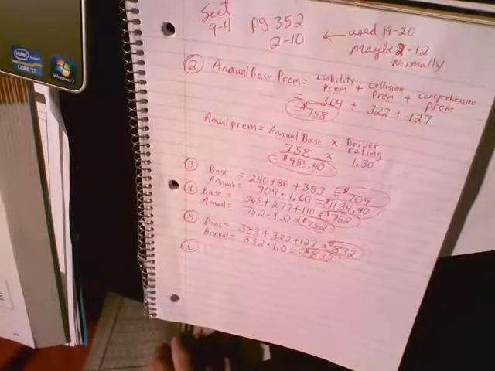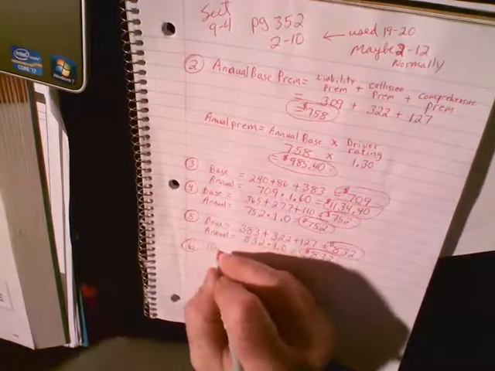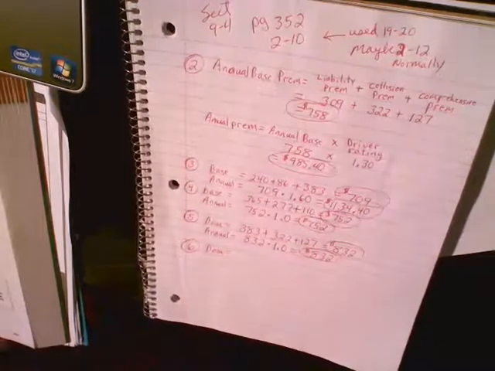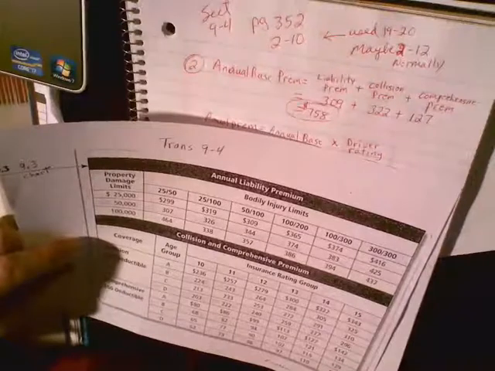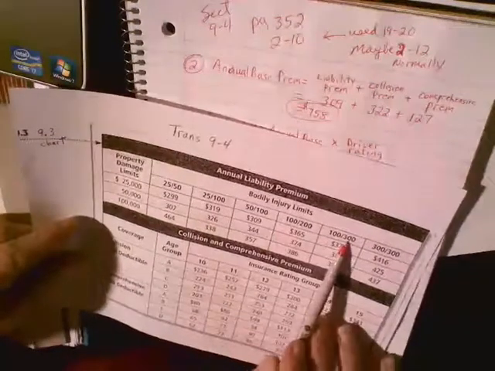His vehicle is classified as A15. So again, base. We look on here and it said 100, 300, and 100,000. That's 394.